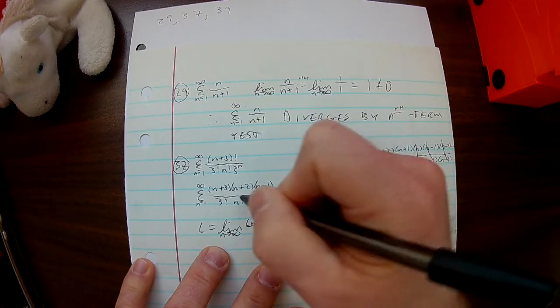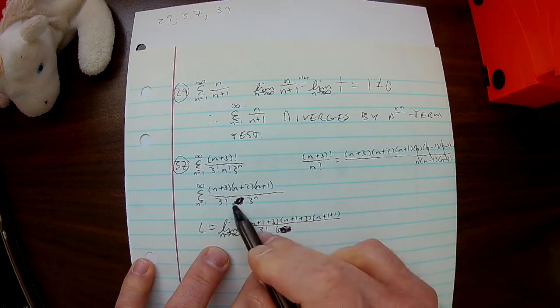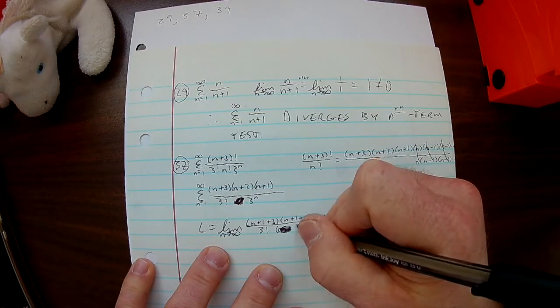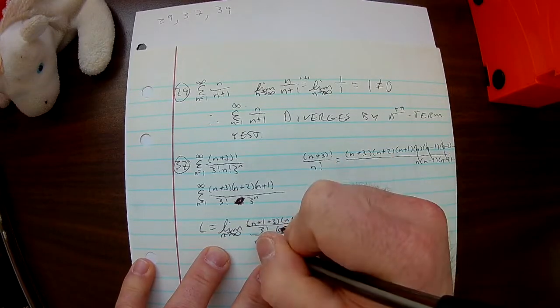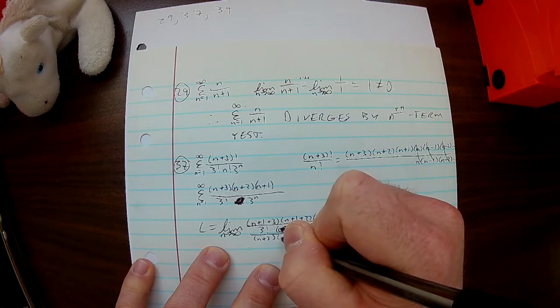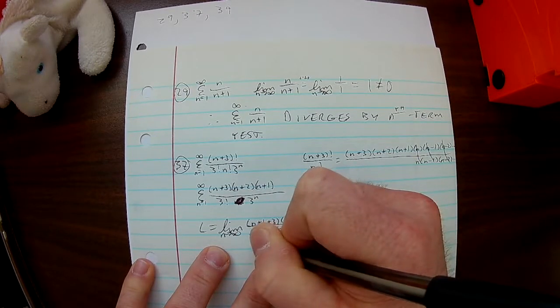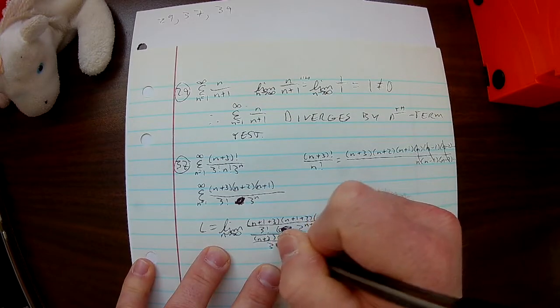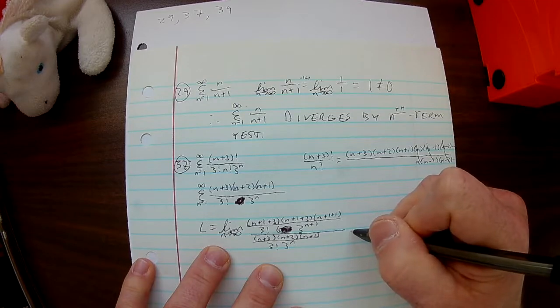Nope, I didn't have to put the n factorial down there. Why did I put that down there? Why did you guys let me do that? That n factorial shouldn't be there. 3 to the n plus 1, over n plus 3 times n plus 2 times n plus 1 over 3 factorial 3 to the n.